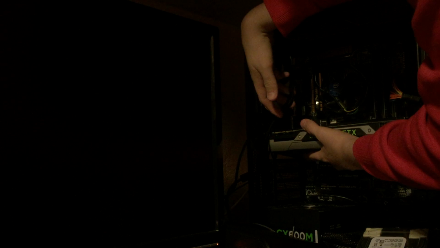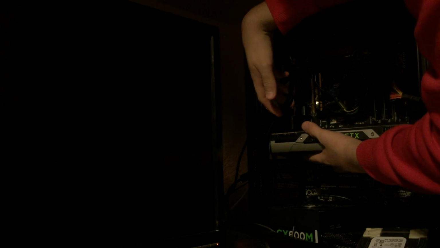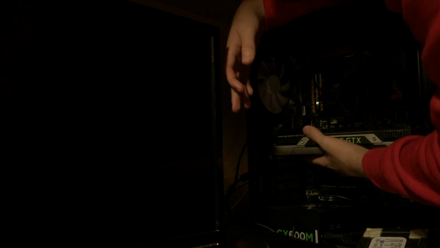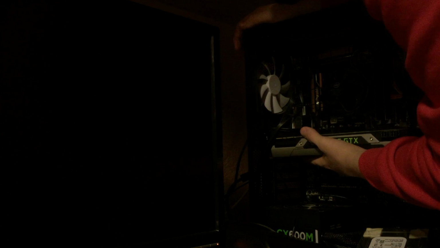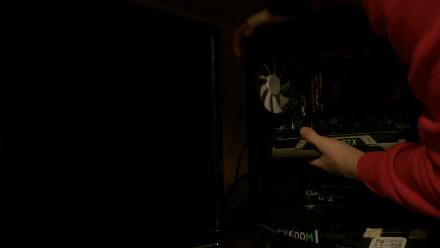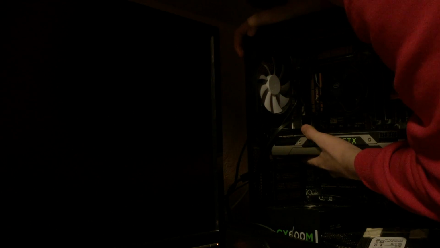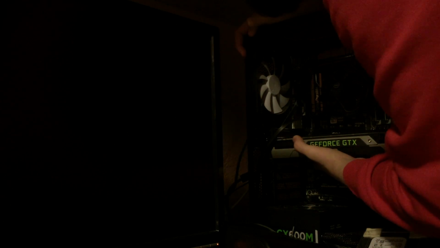This thing's kind of hard to maneuver in this case, to be totally honest. Cables.